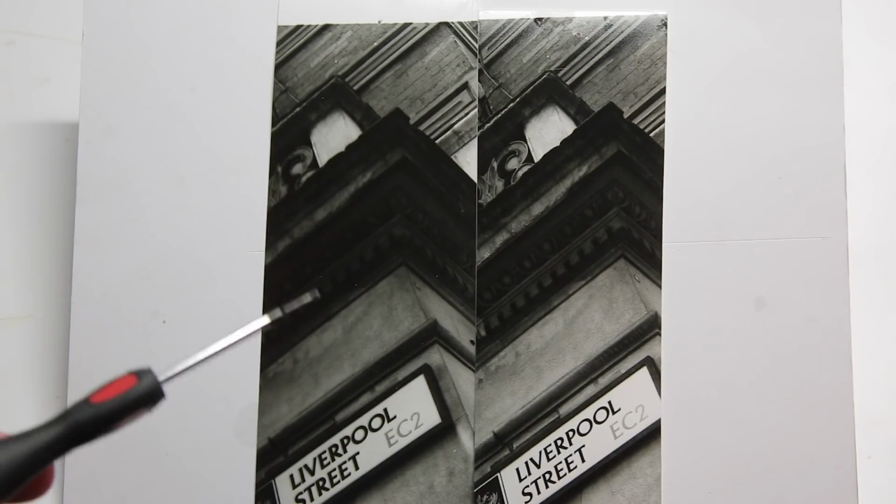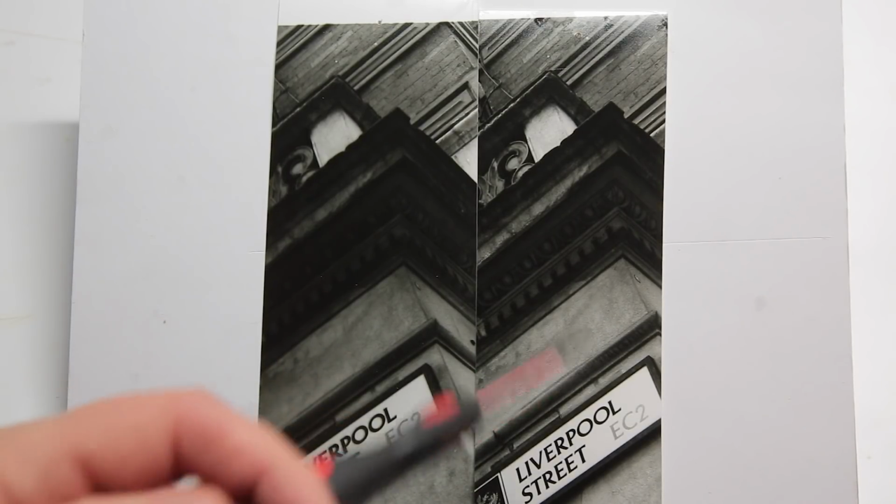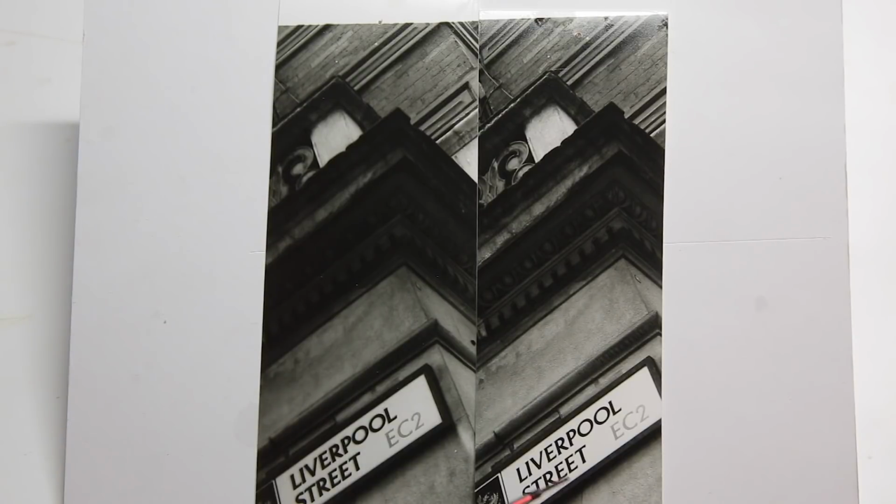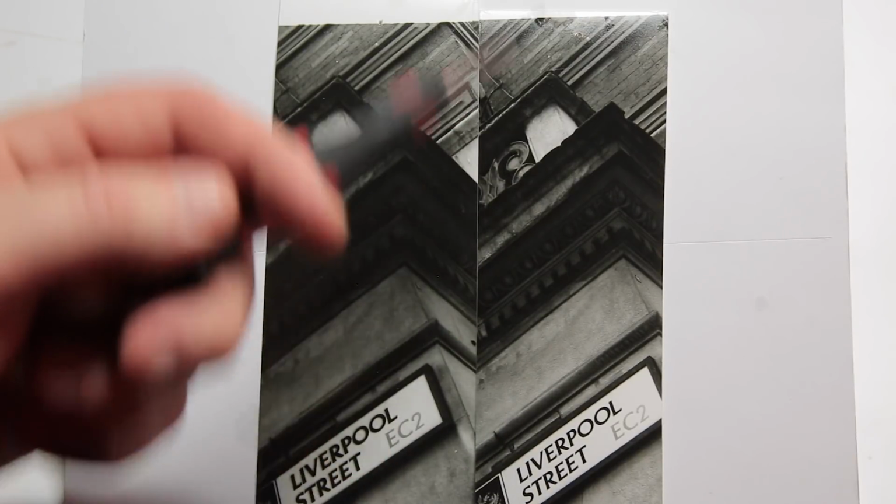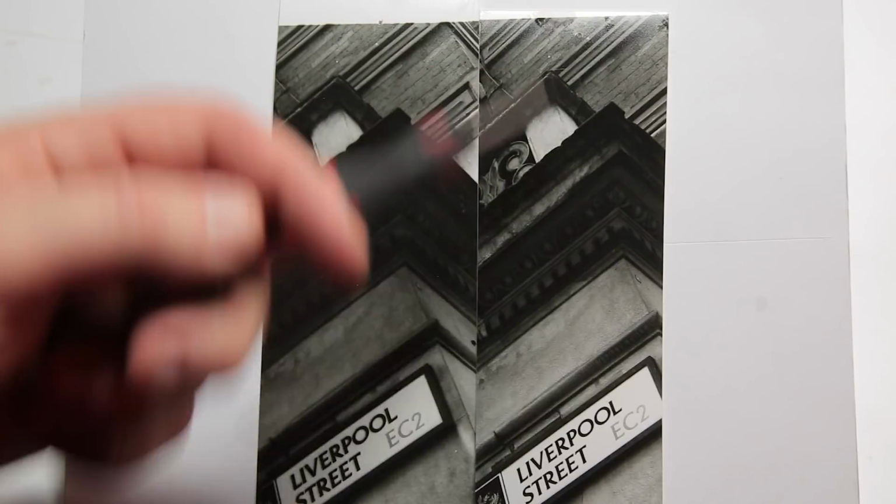So now I've got two side by side. This was enlarged to 10 by 8 and I've only used half of a 5 by 7 paper, just going from the sign up to the top. I don't want to waste too much paper because I can see what's going on. So I've got this one at f16. We can see the Liverpool Street sign is nice and sharp, as it should be, and also it's sharp all round, from the top to the bottom.